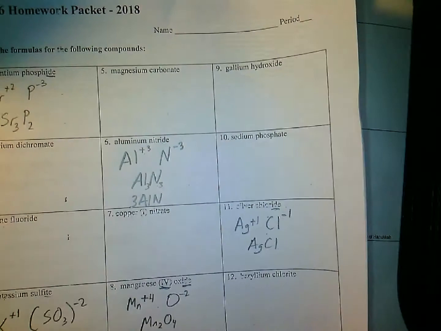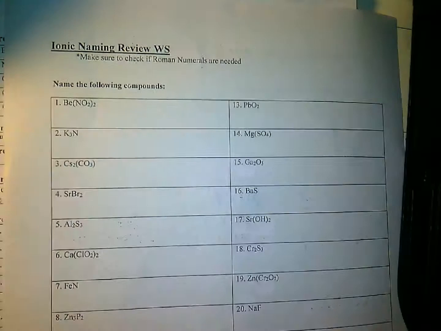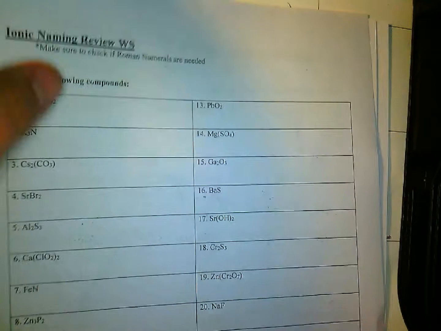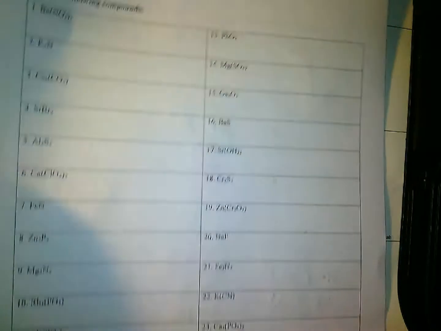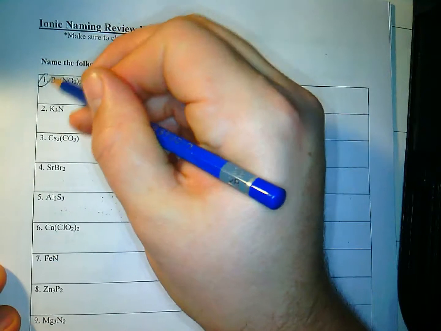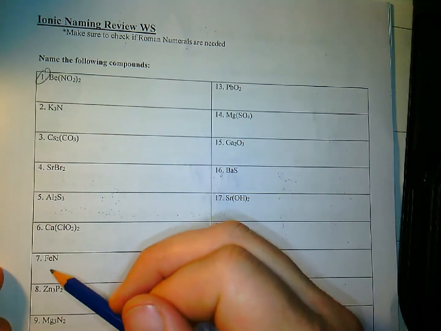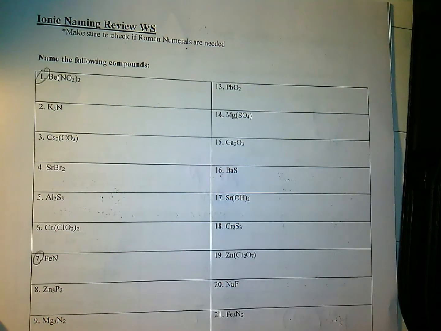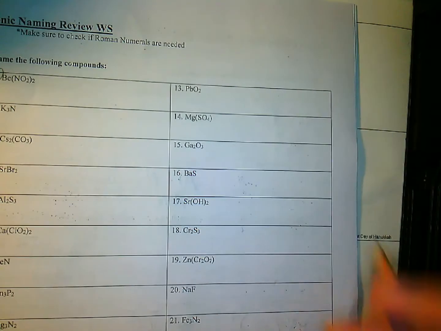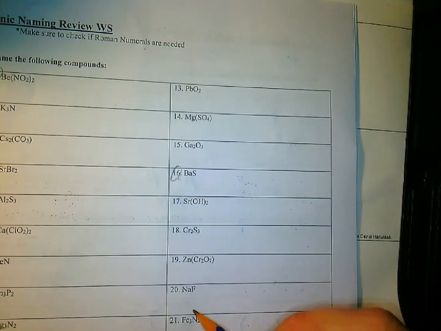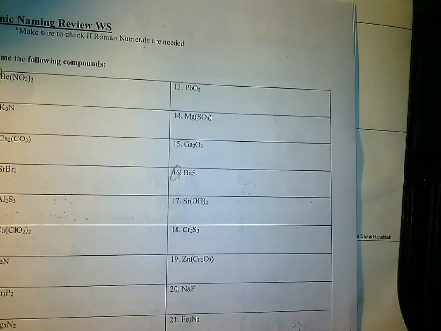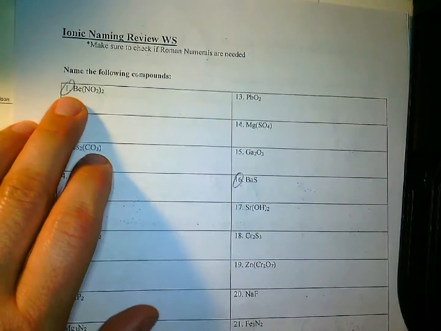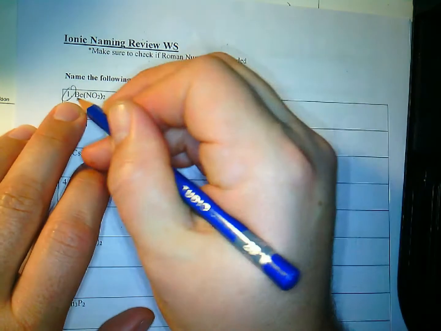We have to do page 2 also tonight. Let's flip to page 2. Page 2 is just the opposite, it's naming. So we'll start with, let's see which ones I want to do. Do that one. Do number 7. Do something easy like number 12. All right, I'll do those. Start with number 1, Be.